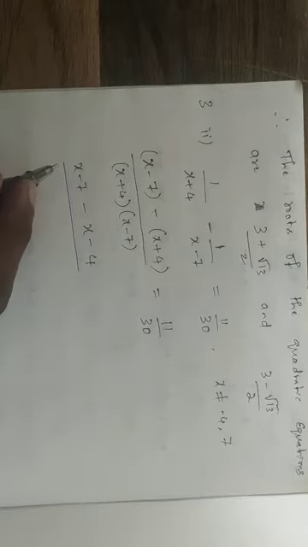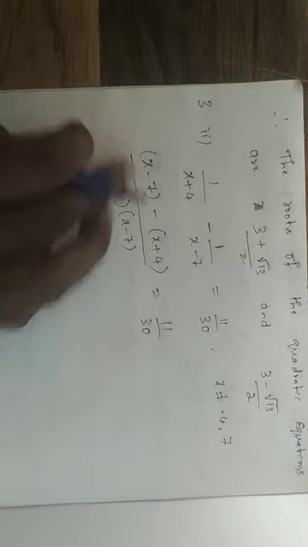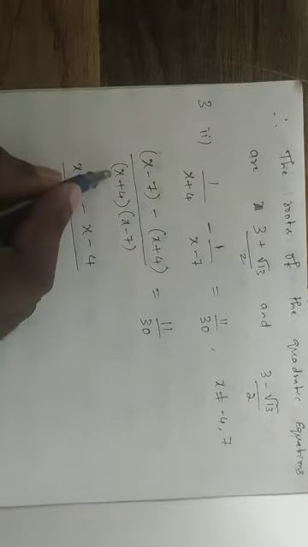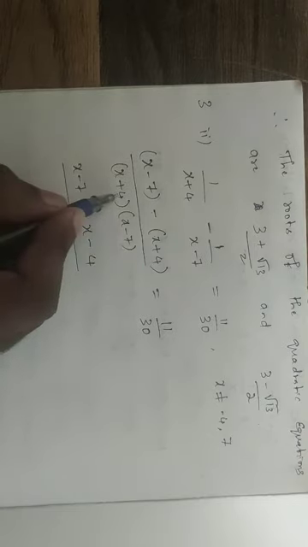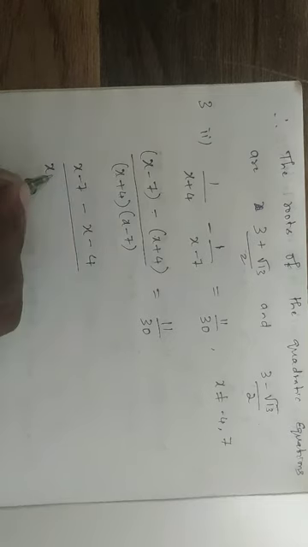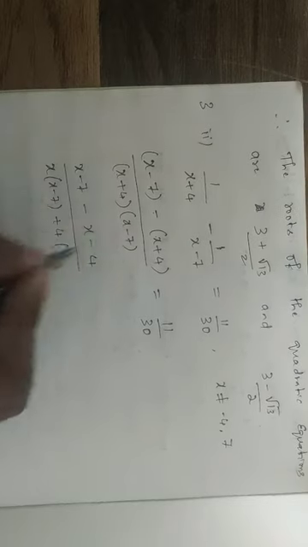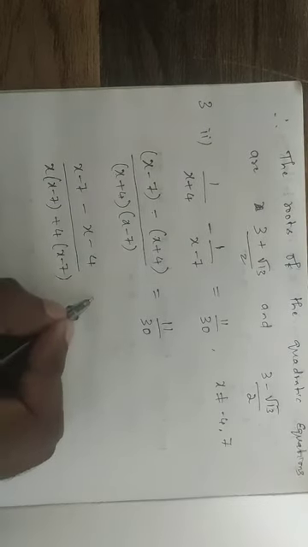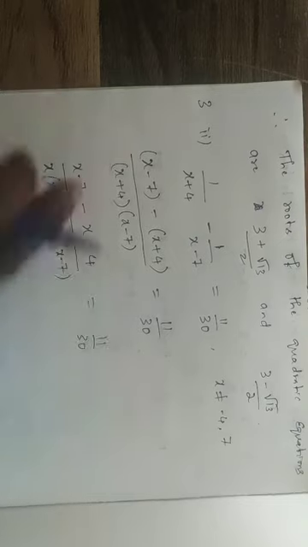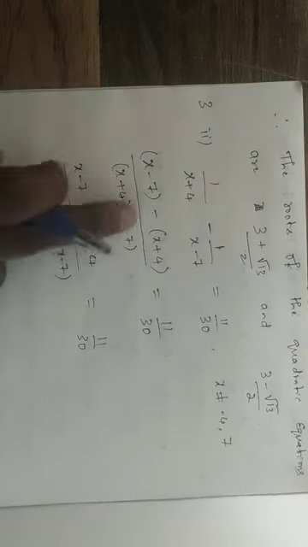Denominator we have (x plus 4) into (x minus 7). That means you need to multiply these two. How to multiply? This is a binomial, multiplying a binomial by a binomial. So from the x you need to multiply these two, then from 4 you need to multiply these two. You know how to multiply binomial by binomial, that you have learned in class 8. So x into (x minus 7) plus 4 into (x minus 7). Clear? 11 by 30. From the x you should multiply this second term. From the 4 you should multiply this.